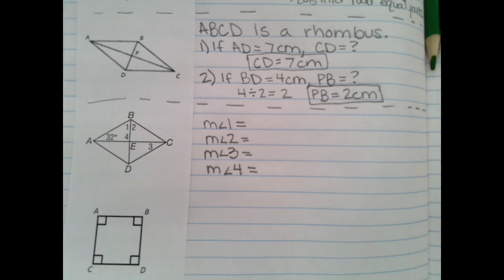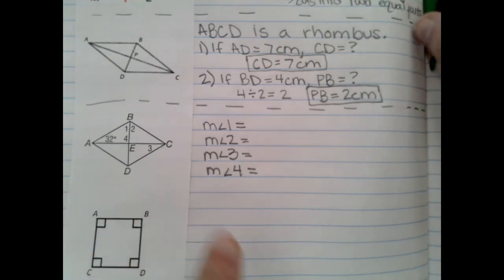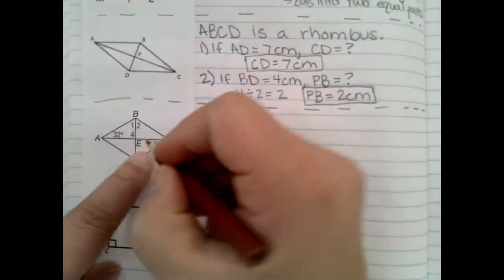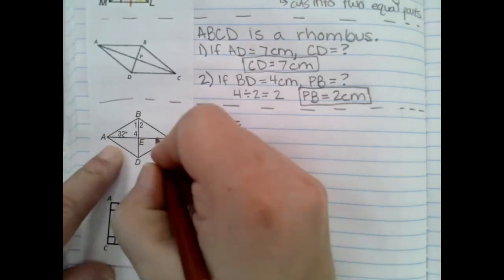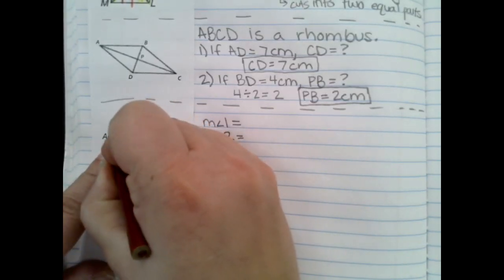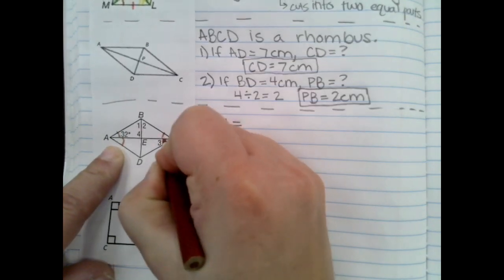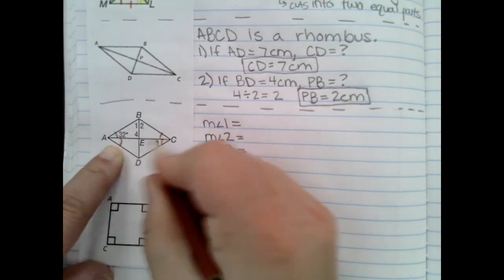Why? That's right. What's the same? 3. Good. 3 and 4. I'm not 3 and 4, sorry. 3 and the 32 is the same. They're across from each other. Remember, these are all congruent. So this is the same as this, which is the same as this, which is the same as this. So all 4 of those match.